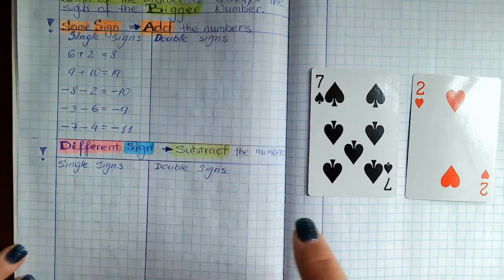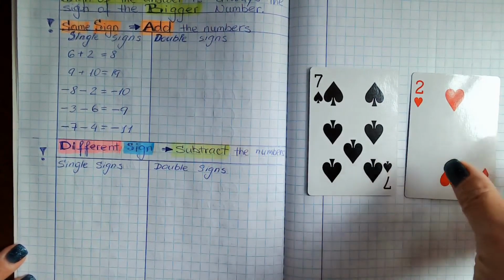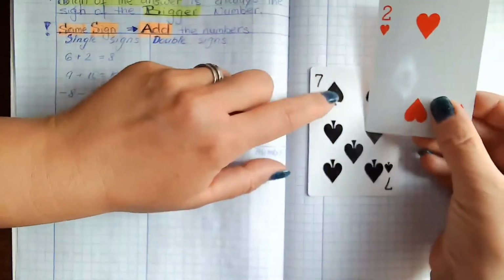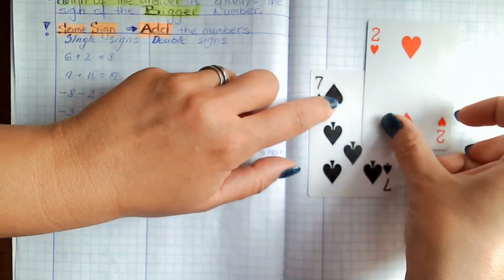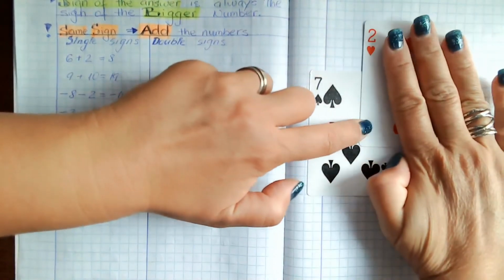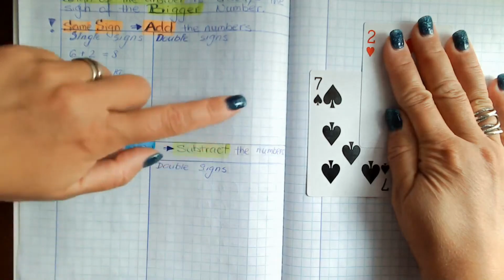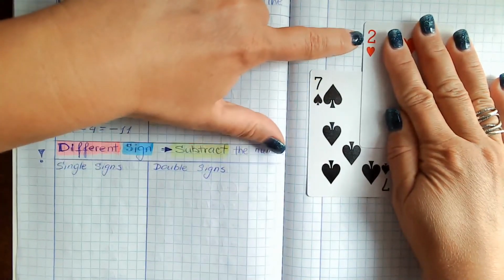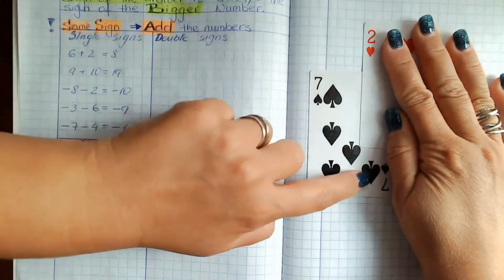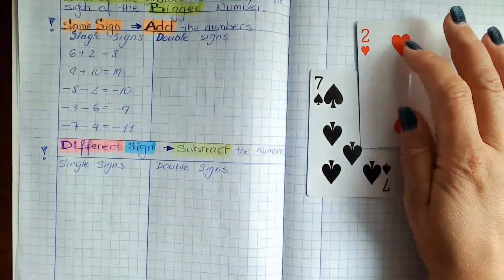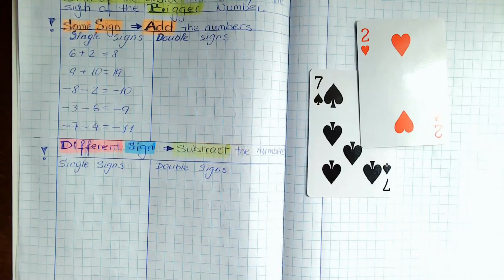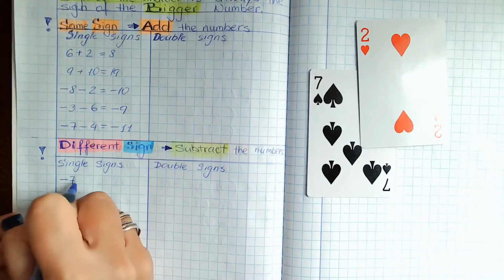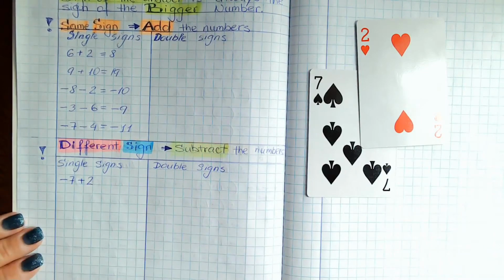Let's see why. Spades cancel the hearts, or hearts cancel the spades, so they create 0 pairs. These 2 hearts with these 2 spades will cancel each other. They create 0 pairs. So what's left? 1, 2, 3, 4, 5. 7 minus 2 is 5. 5 spades, 5 negatives. So here's how it looks on paper. Negative 7 was my 7 spades. Positive 2 was my 2 hearts.